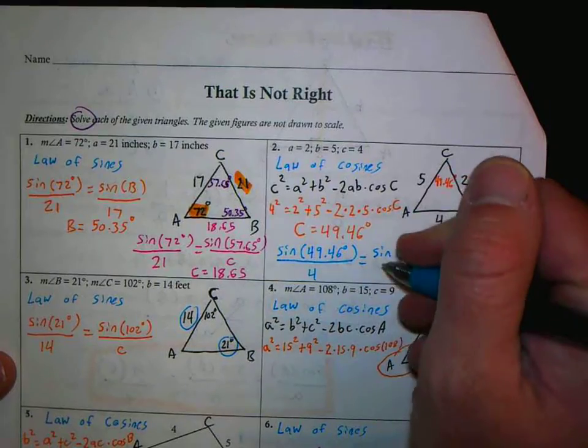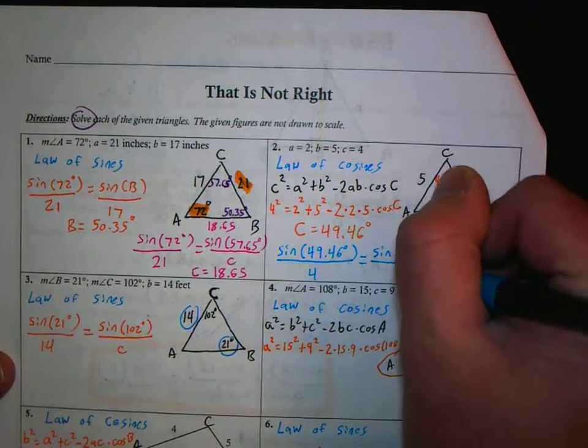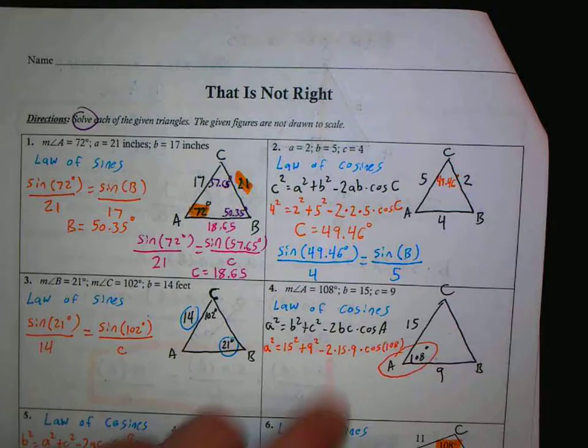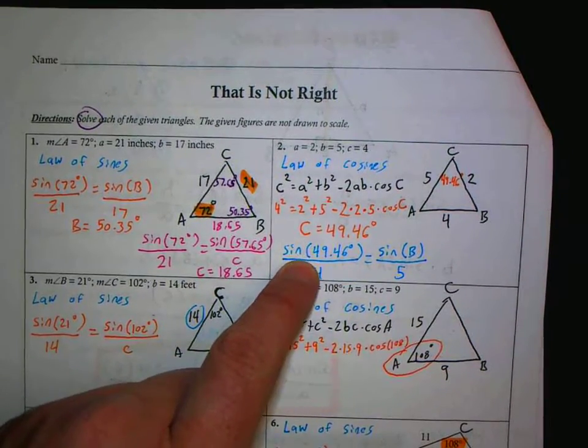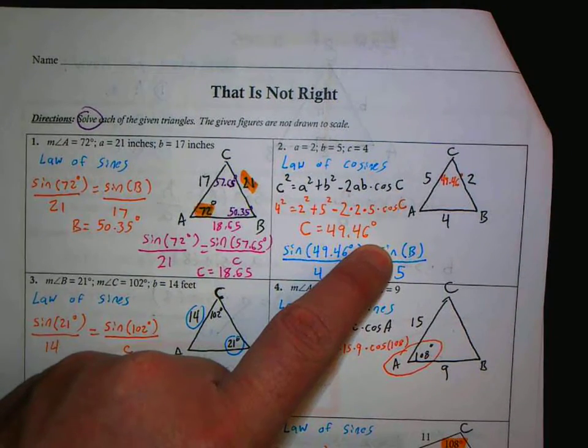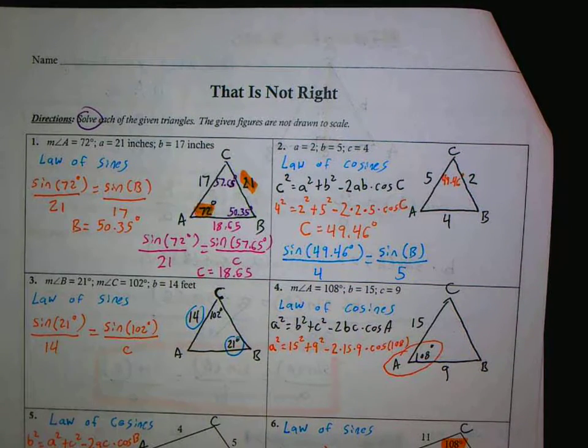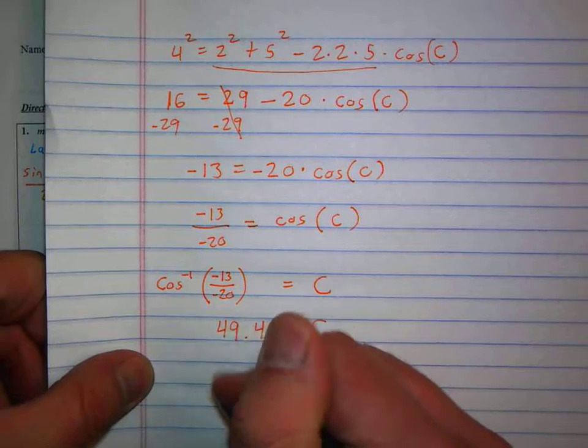Because we're trying to find an angle at the very end, we will be doing inverses. Now me personally, I'd probably just multiply both sides by 5, which gets sine of B by itself, and then do the inverse. But because I've been showing you cross multiplication, I'll show you that way. So let me copy down what we had.